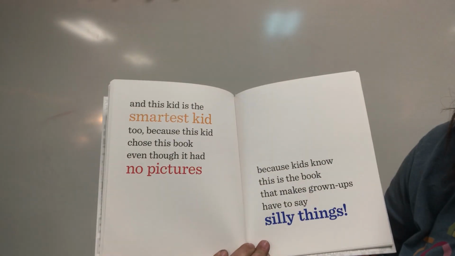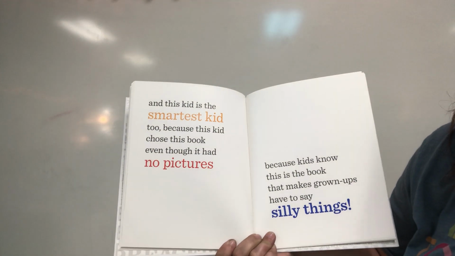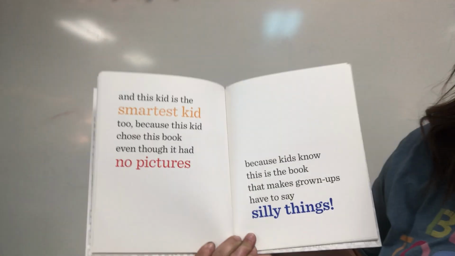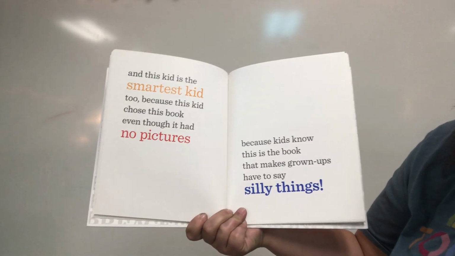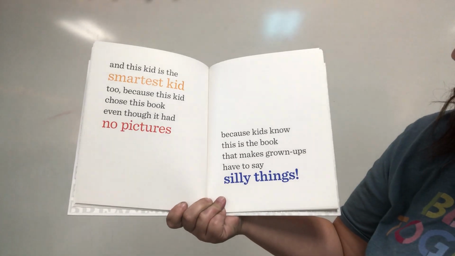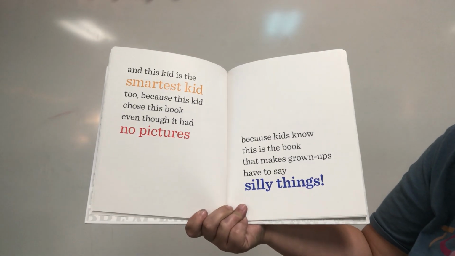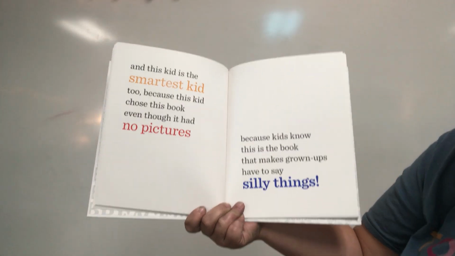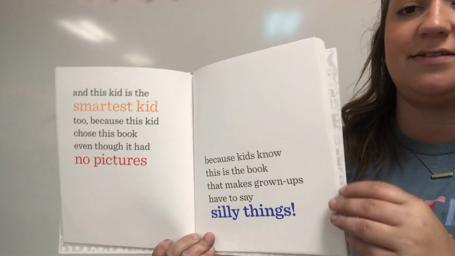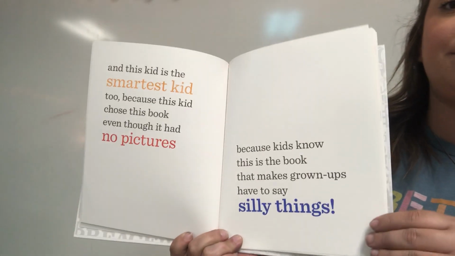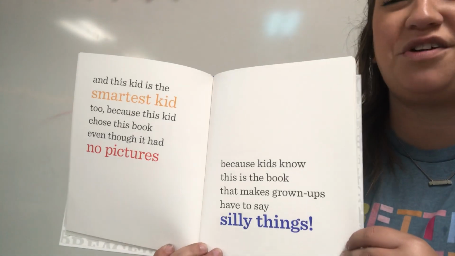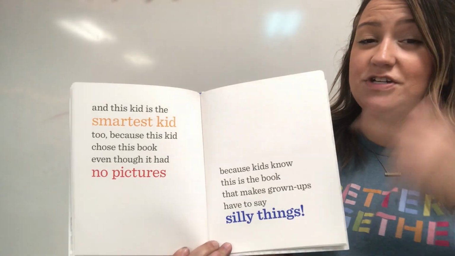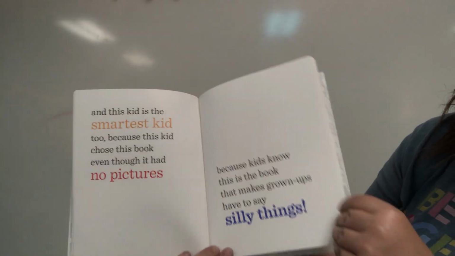And this kid is the smartest kid too, because this kid chooses this book even though it had no pictures. Because kids know this is the book that makes grown-ups have to say silly things. And I've had to say some silly things in this book. And also create some really silly mental images because there's no pictures.